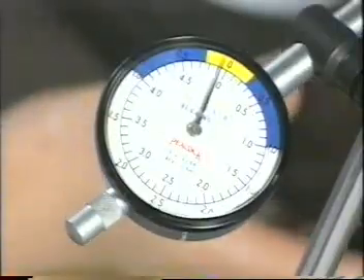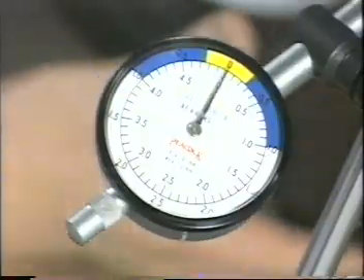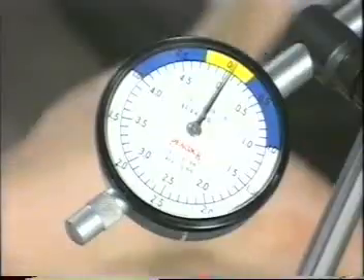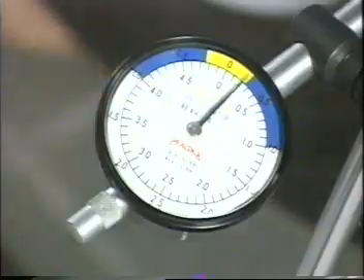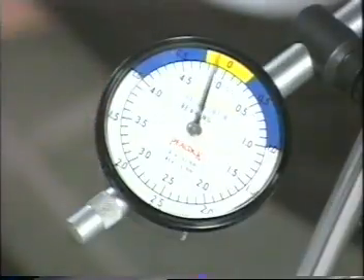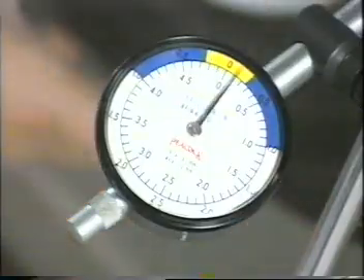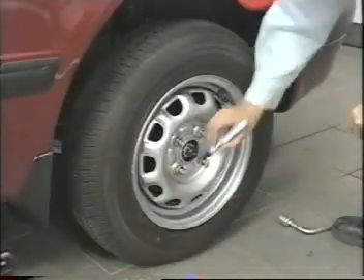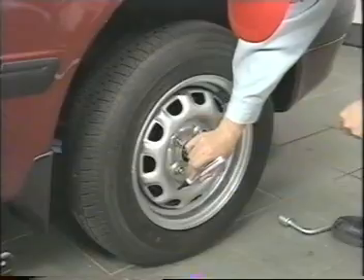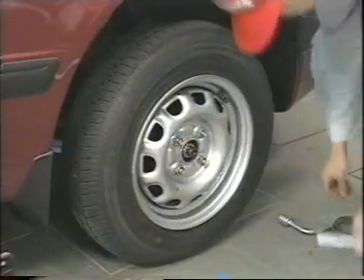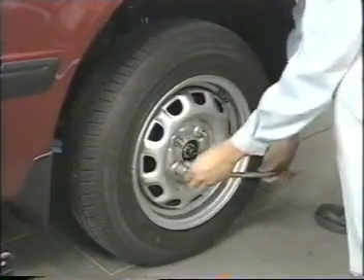If the measurements show the runout to exceed the target values, determine whether the problem lies with the disc wheel or the tire and replace whichever is defective. Next, check the car balance. Put a register mark on the tire and then remove the tire.